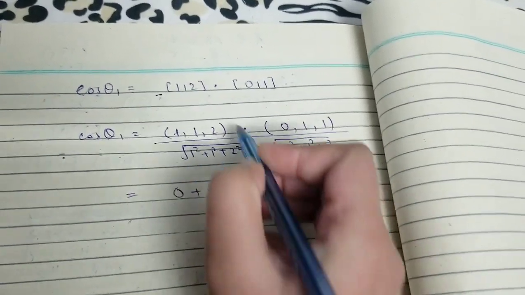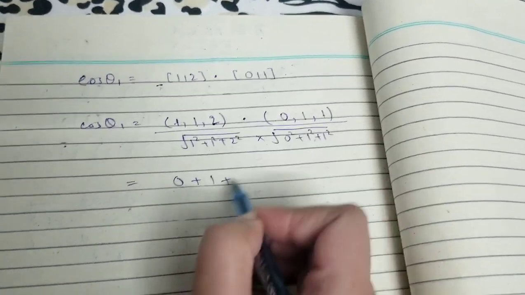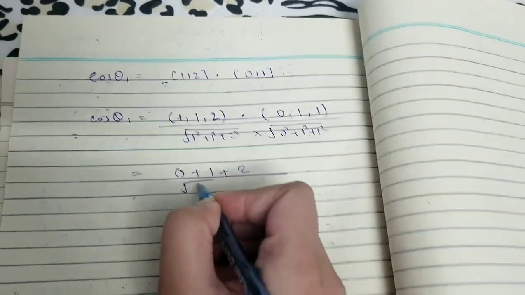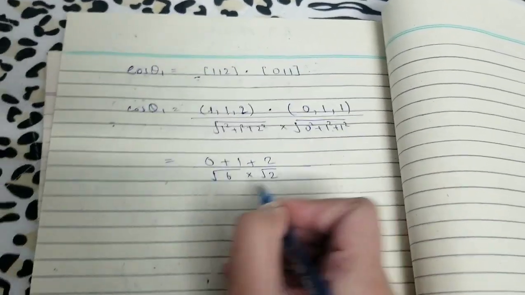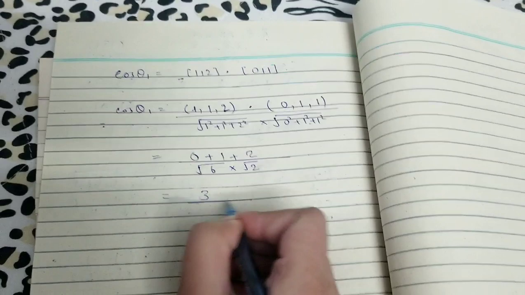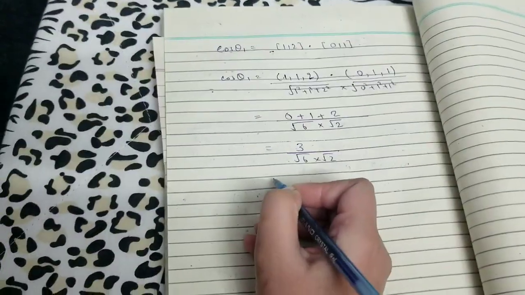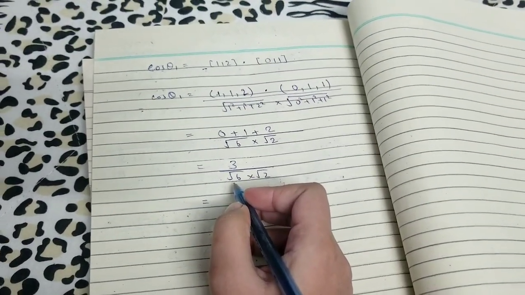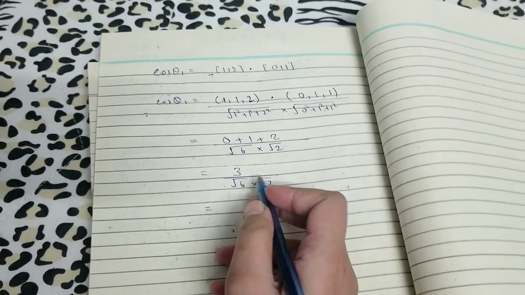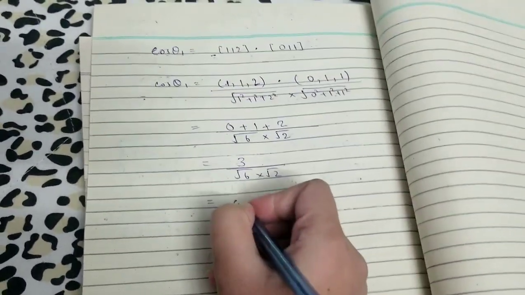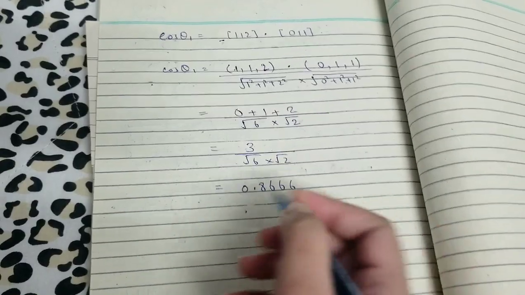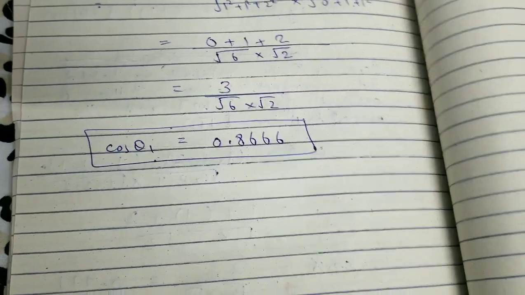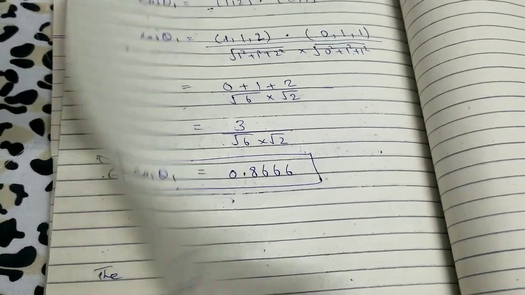Corresponding values are multiplied with each other. 2 into 1 is 2. Under root of 2 squared is 4, 4 plus 1 plus 1 gives 6, and this is under root 2. And 2 plus 1 is 3, divided by under root 6 multiplied by under root 2. If you use a calculator, the value you will get for 0 1 1 is 0.8666. You can confirm it using a calculator. This is the value of cos theta 1 for slip system 1.